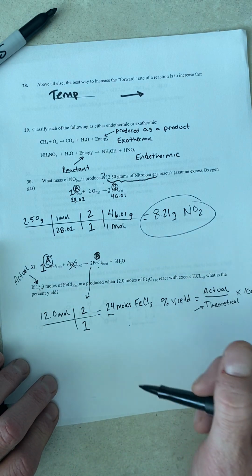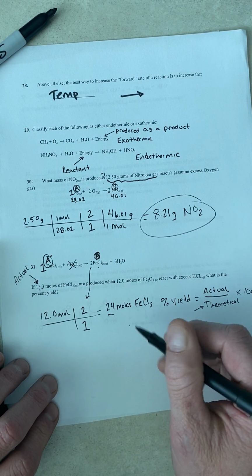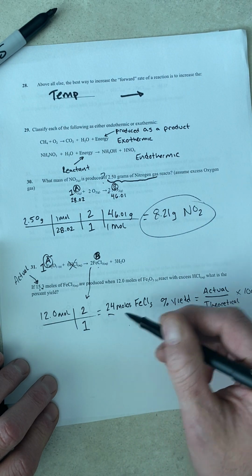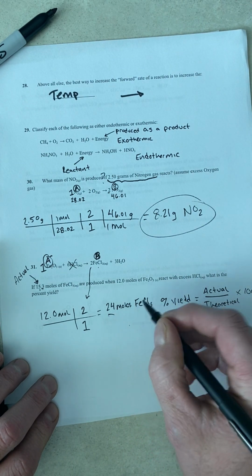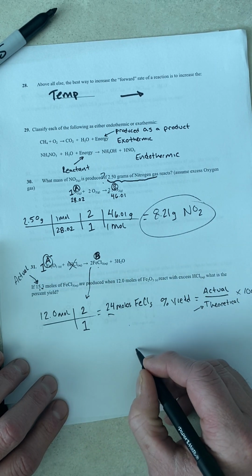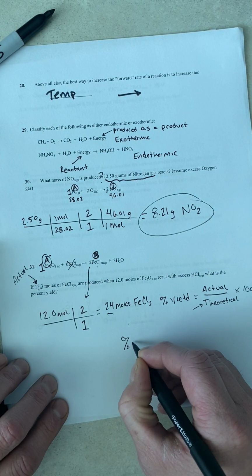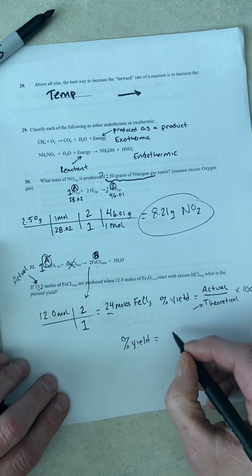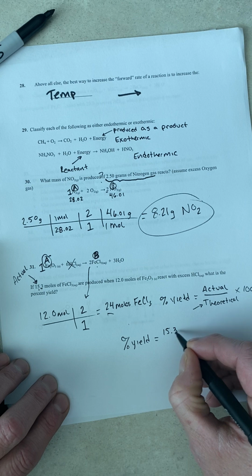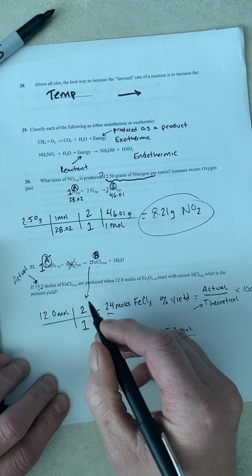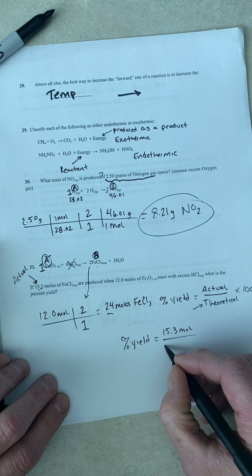And remember I said that typically your actual production in a chemical reaction is going to be less than what you think it should be. But now we're going to plug these two numbers in, so let's do percent yield equals our actual production of 15.3, which is what we actually made, over what we should have made, which was 24.